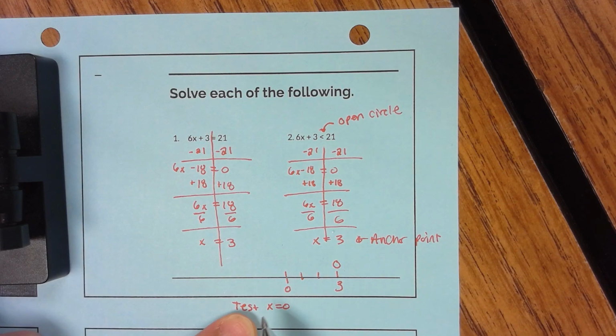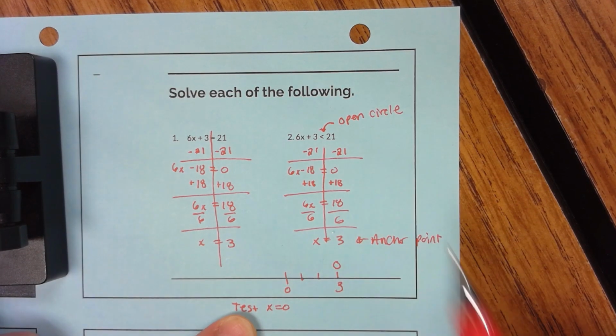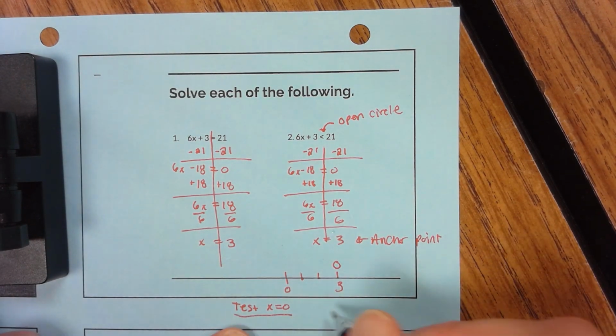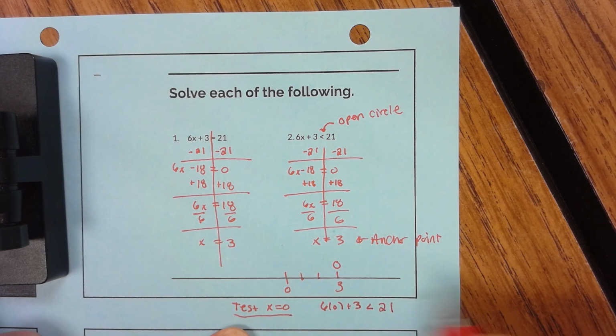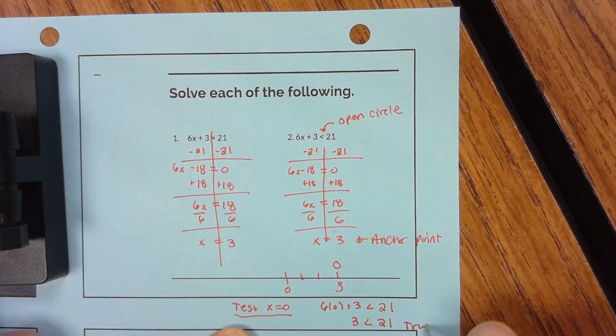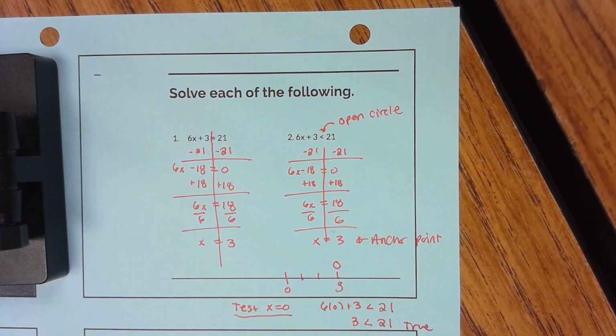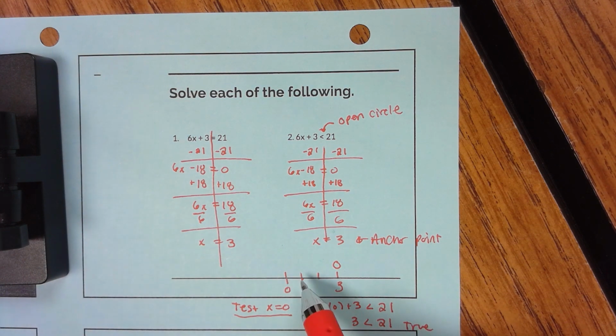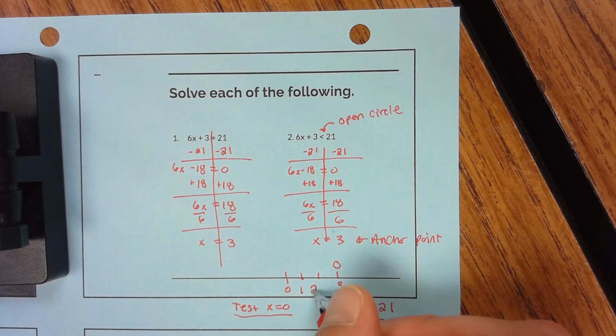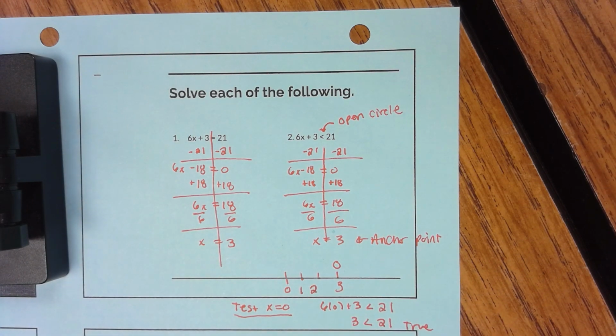So this 0 is going to get plugged into the original inequality. So that's 6 times 0 plus 3 is it less than 21. So that's 3 is less than 21, which is true. So because when I plug in 0, I get a true statement, that means every other number on the same side as 0, which in this case is the left side, makes this inequality true.